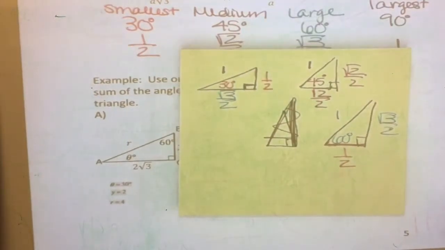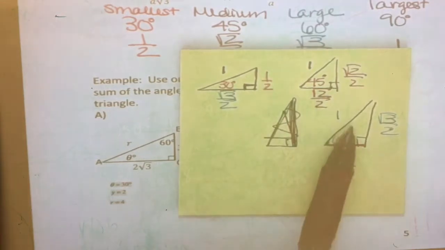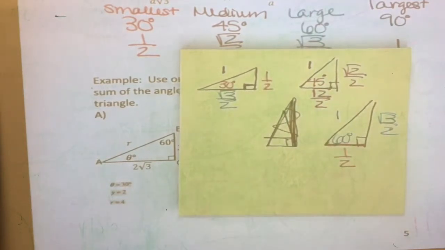I've tried multiple ways to remember them. For me, this is the best way because I remember that rule from Math 2. The smallest side is always opposite the smallest angle. And the largest side is always opposite the largest angle. And so then I just have to remember 1/2, 2/2, 3/2 with the square root in the numerator. Okay, so I can remember little things like that.